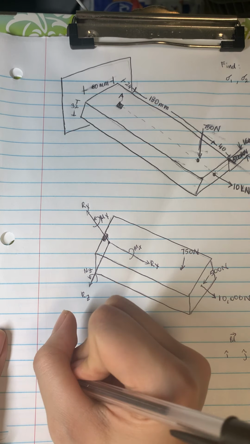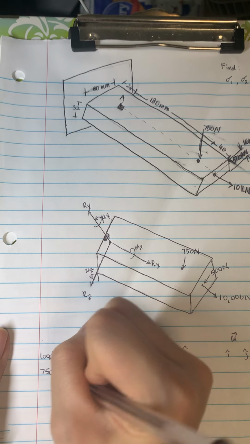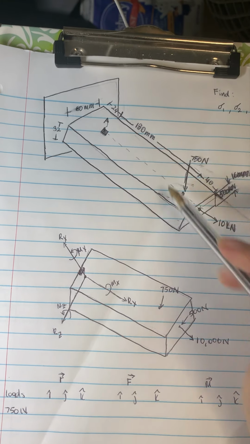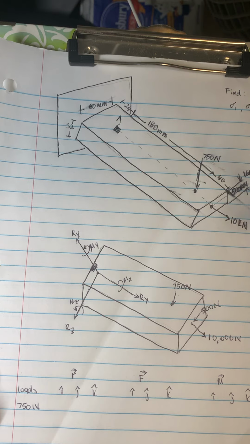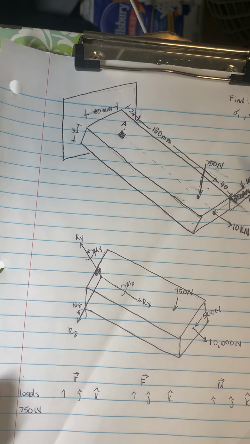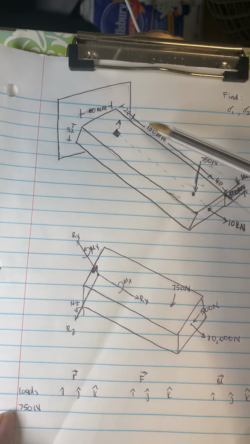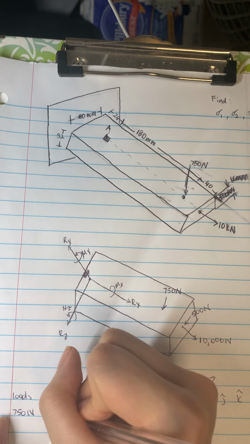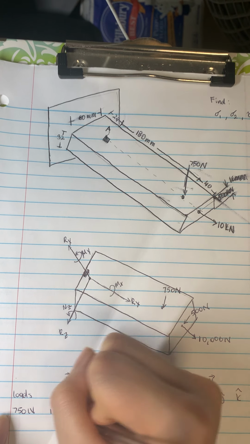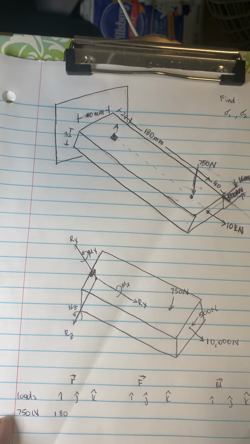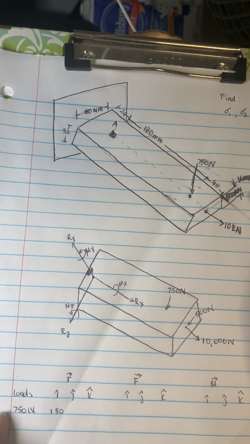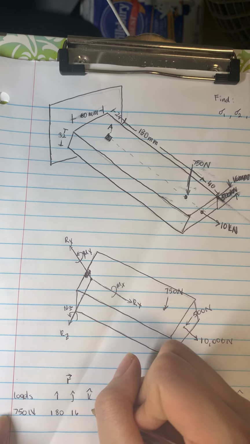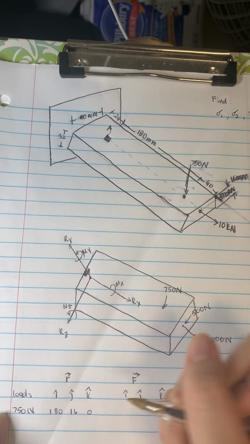So first, the 750 Newton load at I. When I look up here, it has the distance, which I'm going to convert to meters. So first, the load of 750, which is right here, is 180 millimeter, and then we also have 16 and 0 in the Z direction.